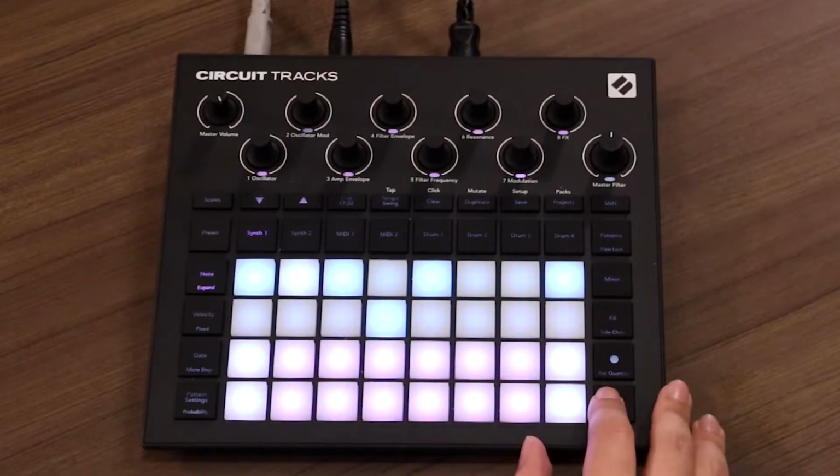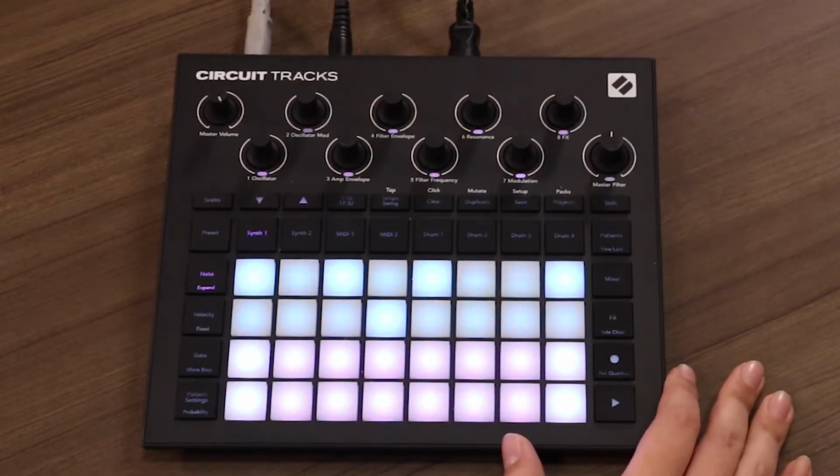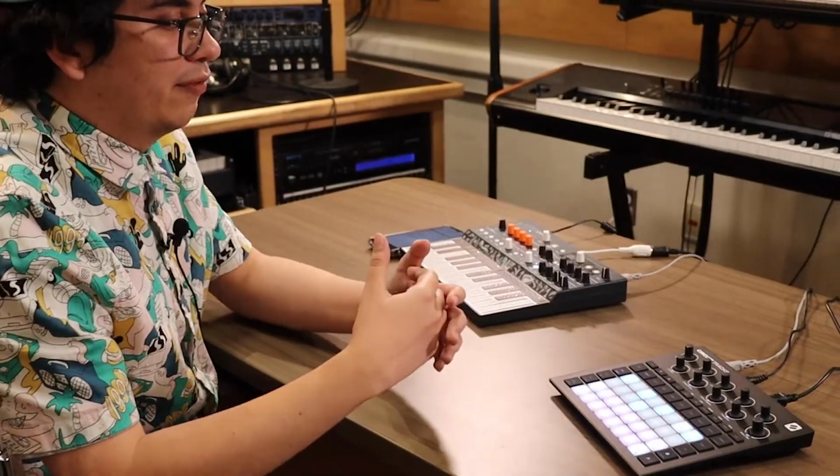Okay, so we still have the patterns from the last video, but it's just one pattern that kind of loops over and over. It gets a little boring after hearing it a couple times. So let's look at some ways that we can extend this into making more of a structured song.